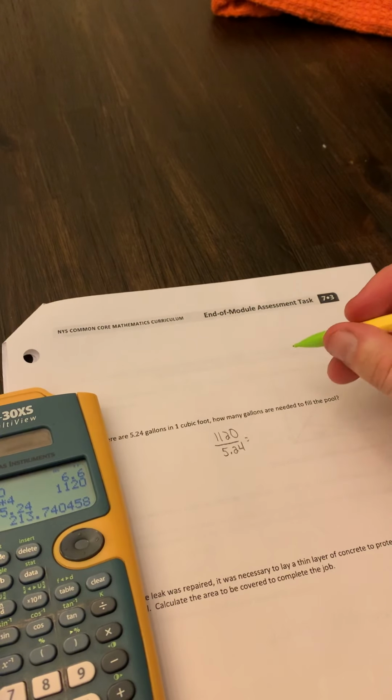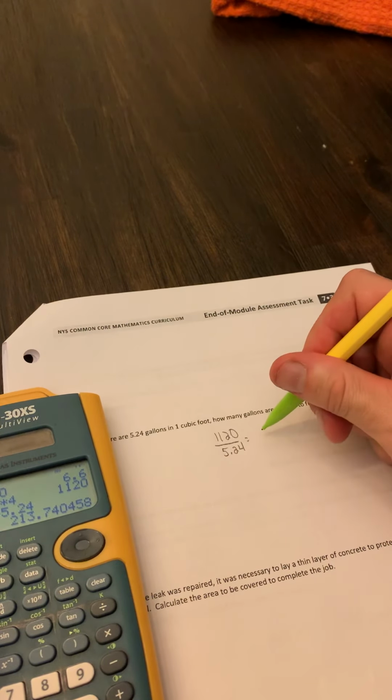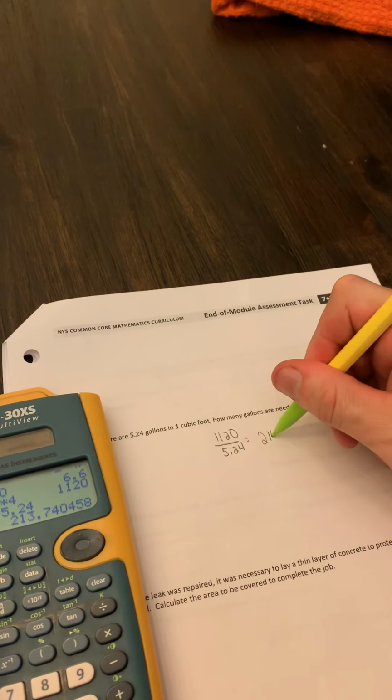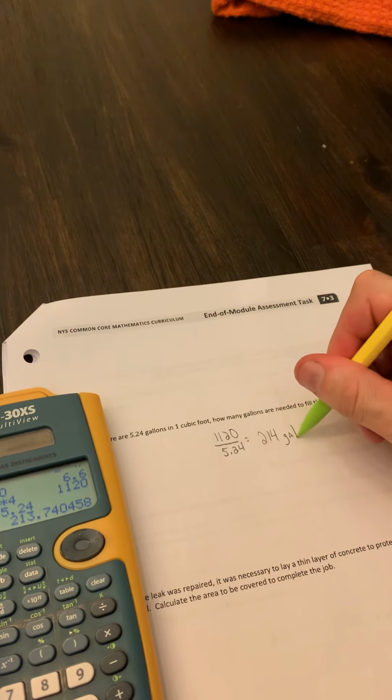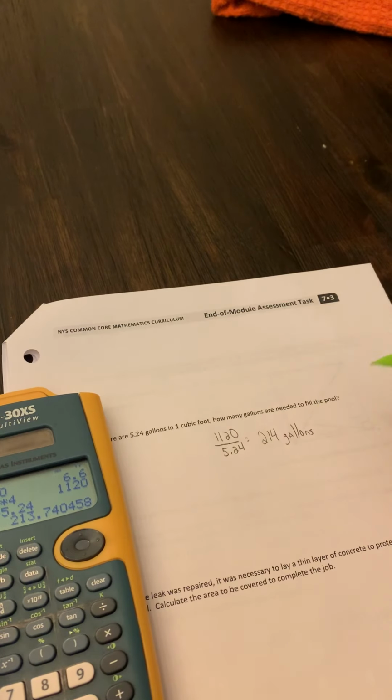So how many gallons are needed to fill the pool? Well, we need over 213, so I'm going to say 214 gallons. I hope I spelled gallons right. Okay.